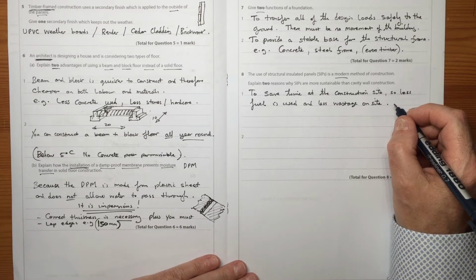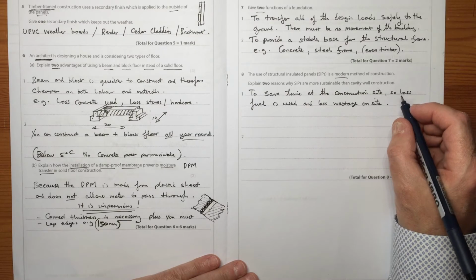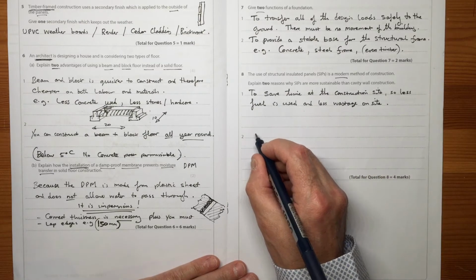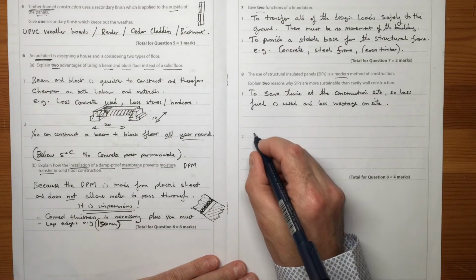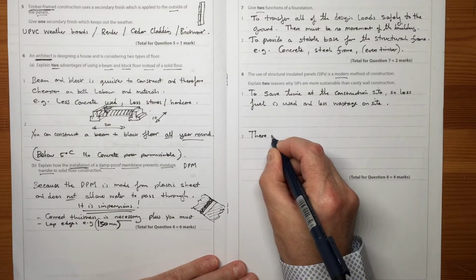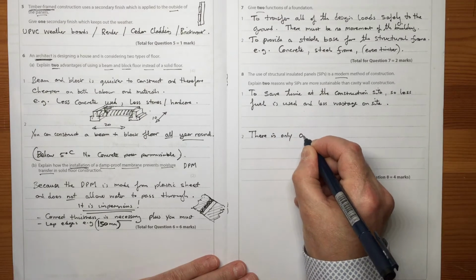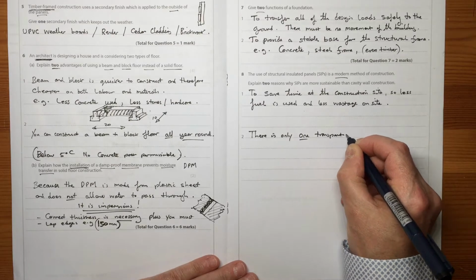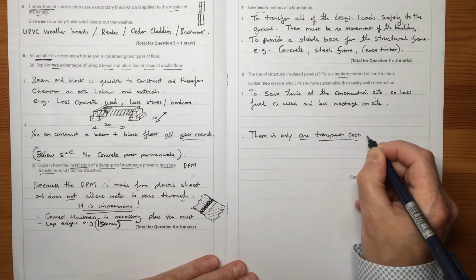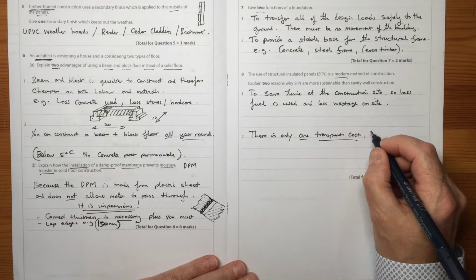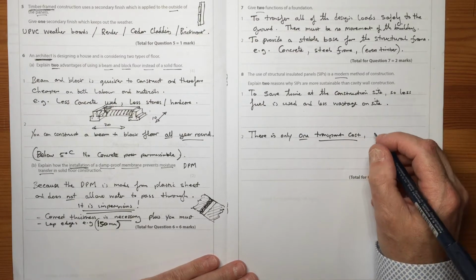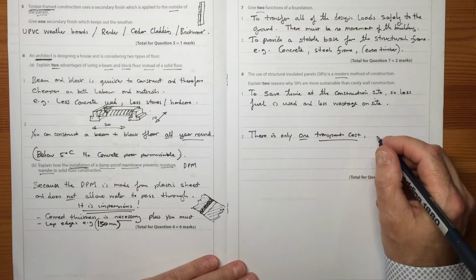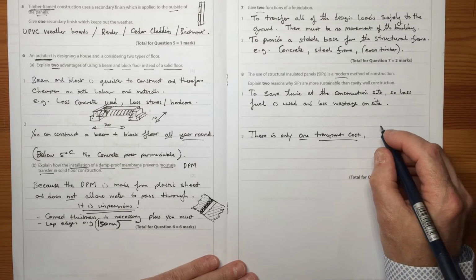Now another reason, it tends to save money. So we'll put that here. There is only one transport cost, and that means that you're not having to transport bricks, blocks, and all the various materials to form a wall. You can do it in one go, it's one delivery.